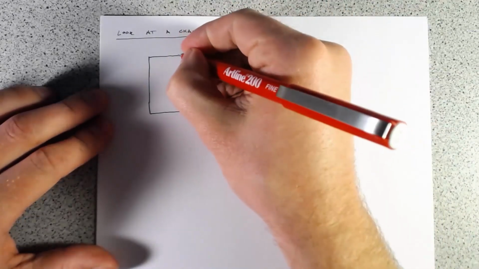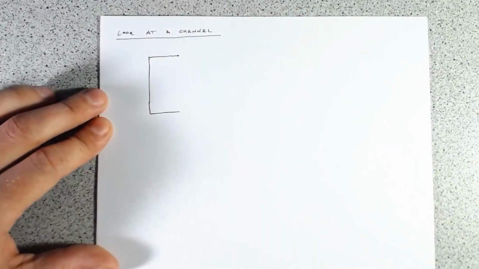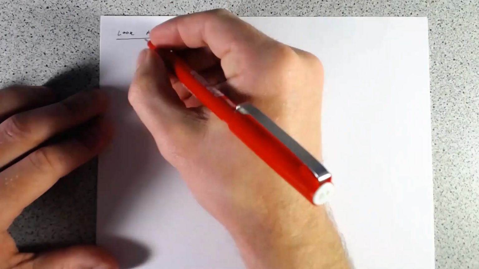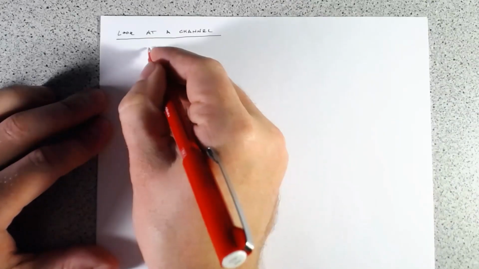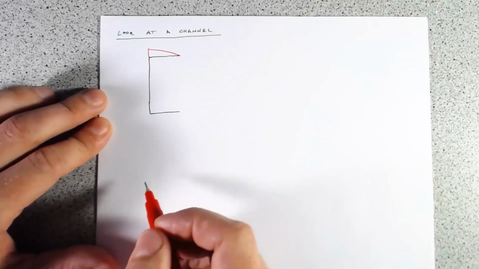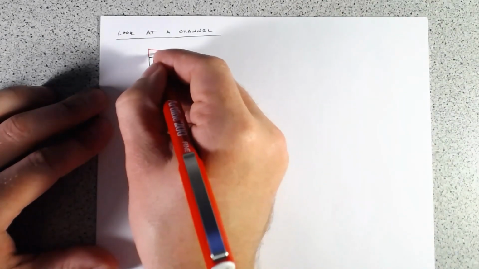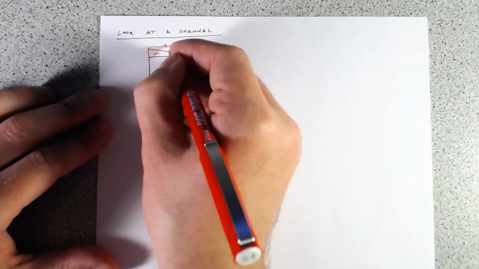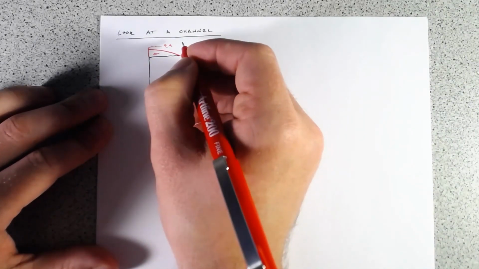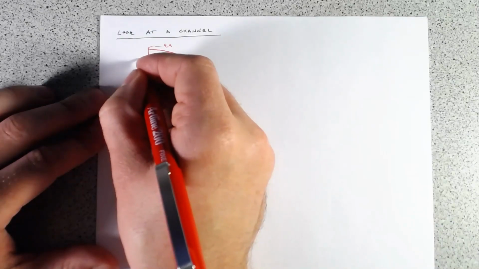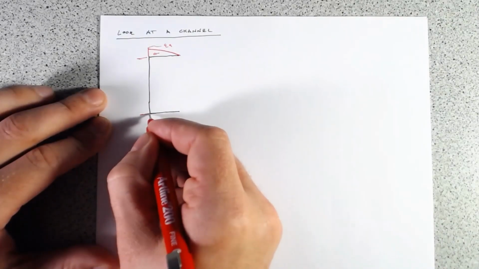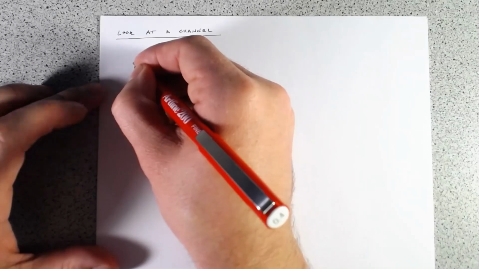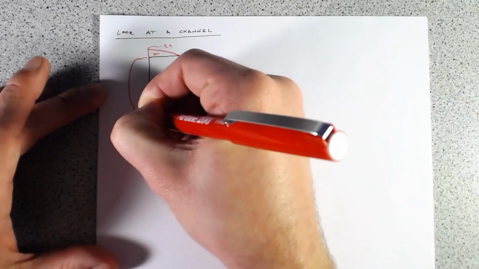We've got to start at 0, and we're going to come up linearly from the edge. And that'll be QA. And then we will vary parabolically within the web, the vertical member.